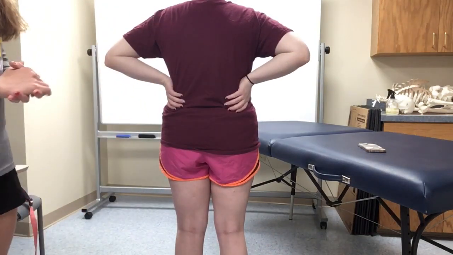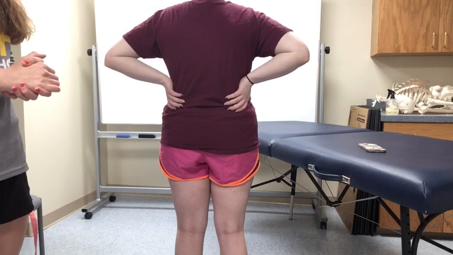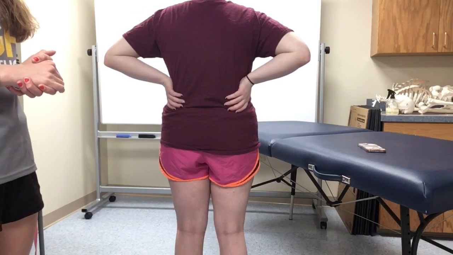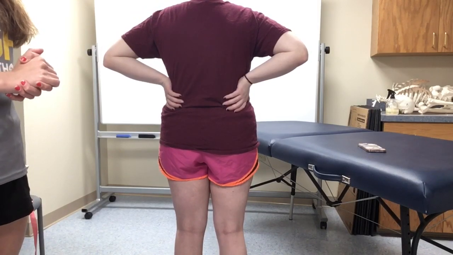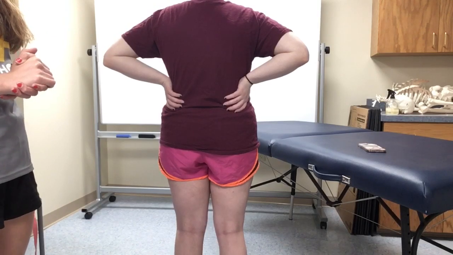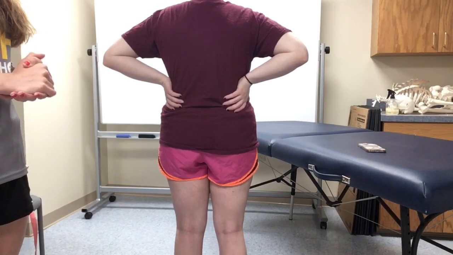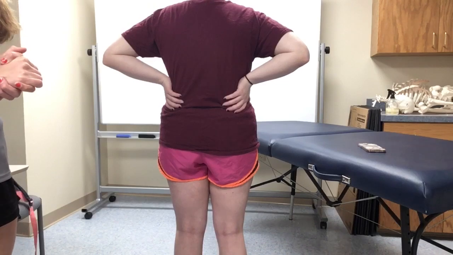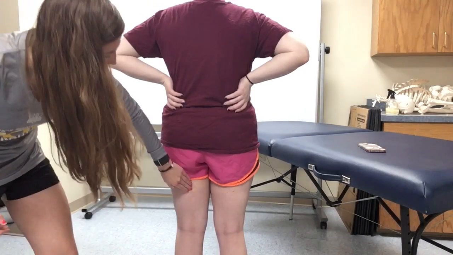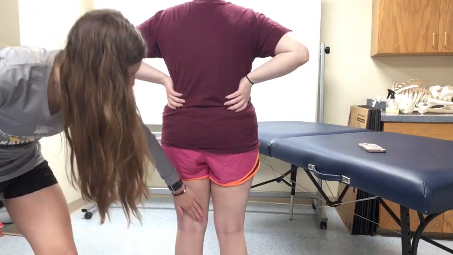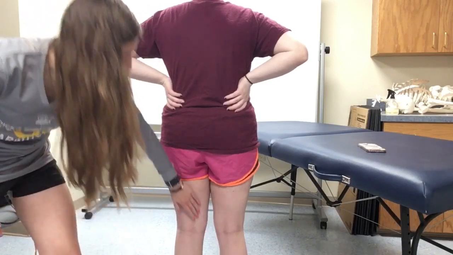And then the last one, the semitendinosus, its origin is also the ischial tuberosity, but its insertion is the medial portion of the tibial flare. It's innervated by the tibial nerve, and the root is L5, S1, and S2. And this one comes down here and once again comes back to the medial side of it.